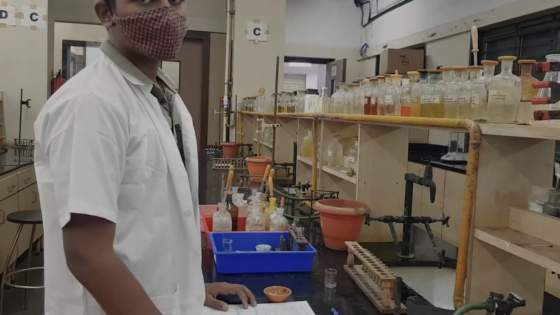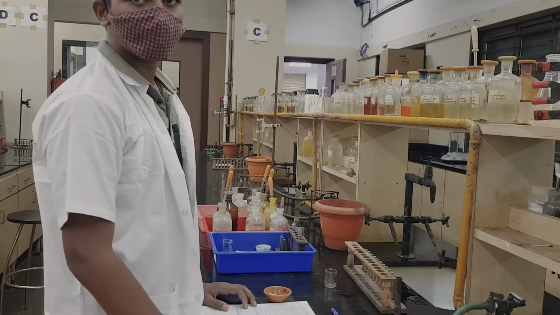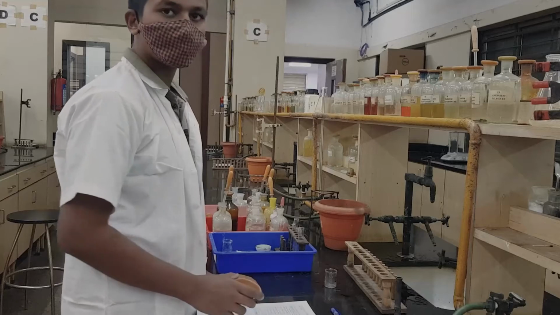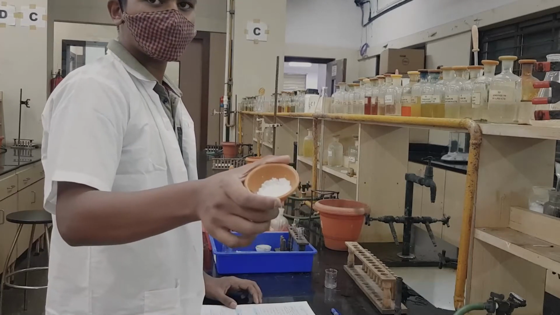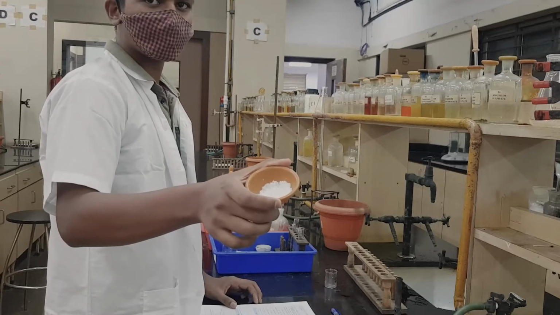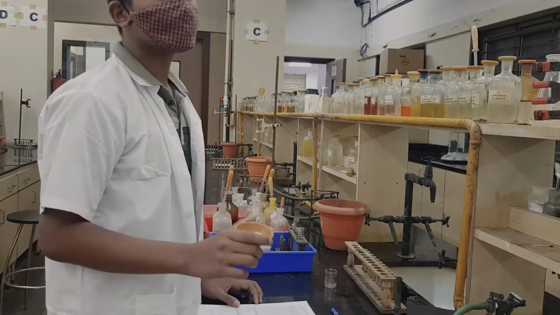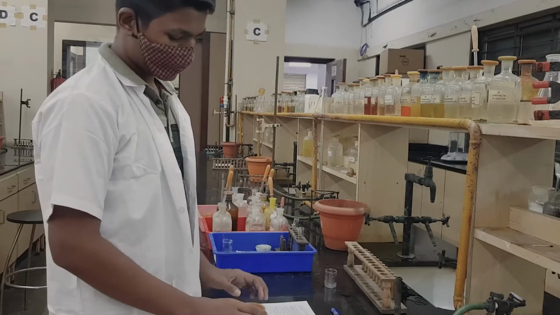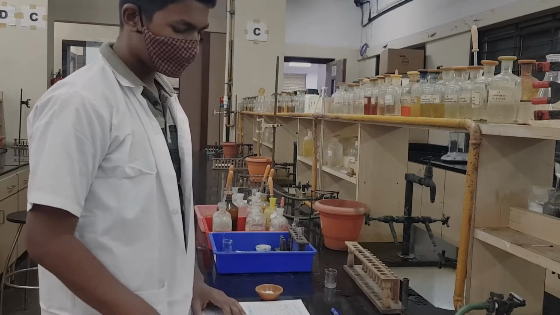In the first part, the preliminary test, we just observe the mixture and write it down. The color is the first test. You can see the color of the mixture is white, so you write the observation accordingly. Nature: in your syllabus all the basic mixtures will be crystalline, so that remains a standard observation, crystalline.